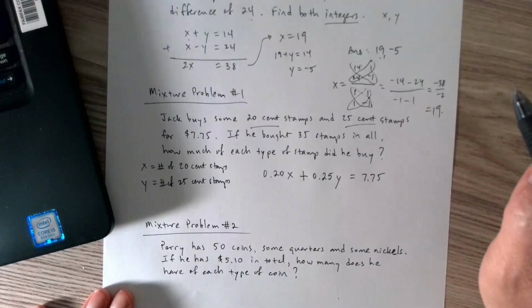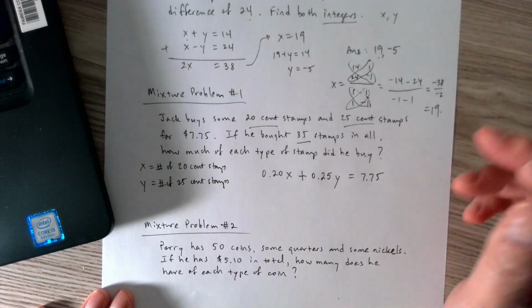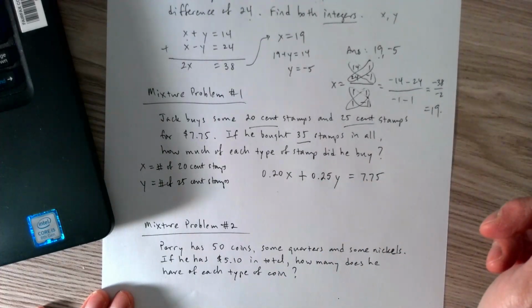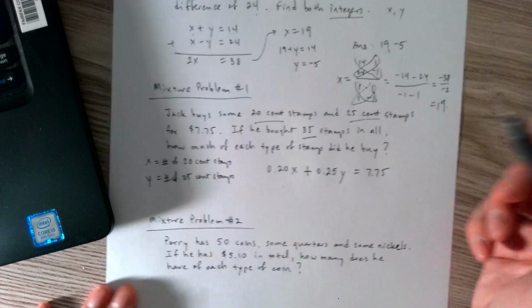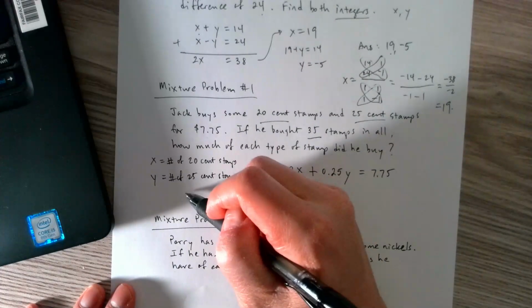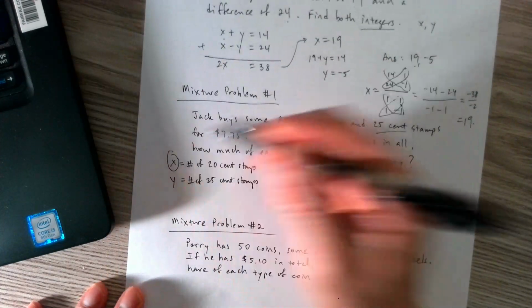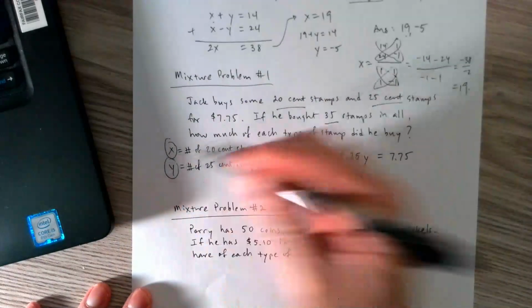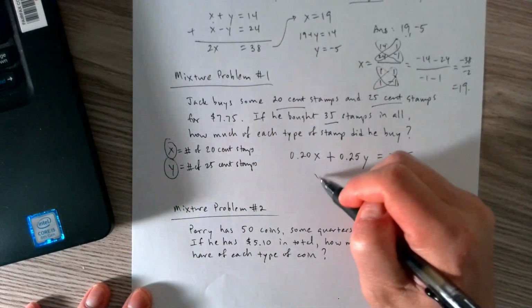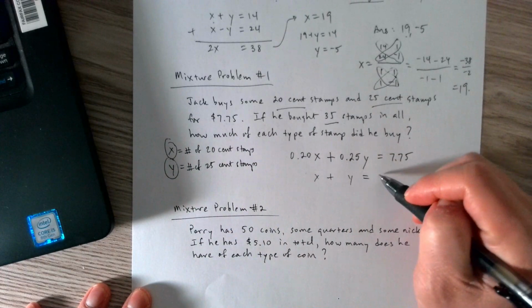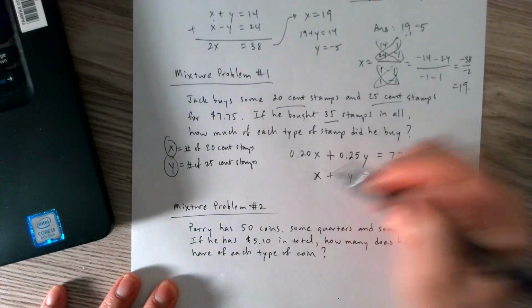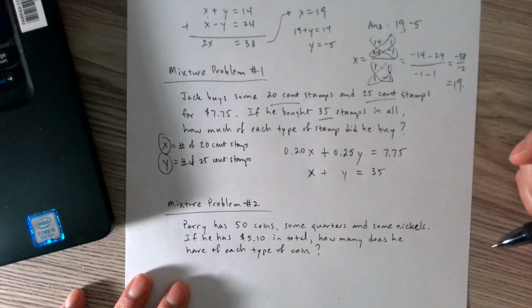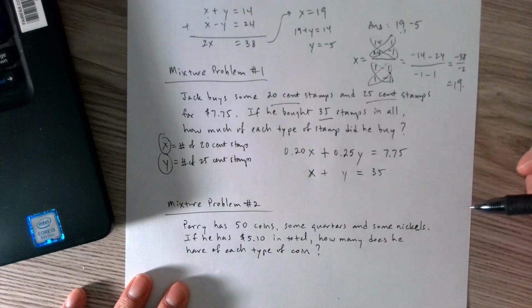But I also know something else about these stamps. I know that he bought 35 in all. So this number plus this number is 35. Here we go, x plus y equals 35. Here is my 2 by 2 system.